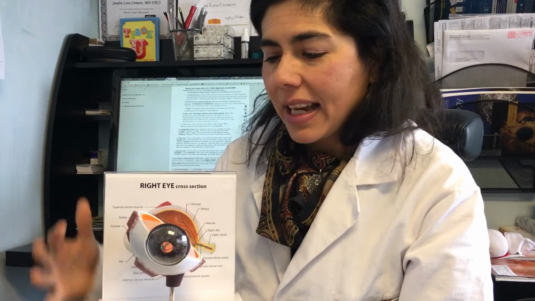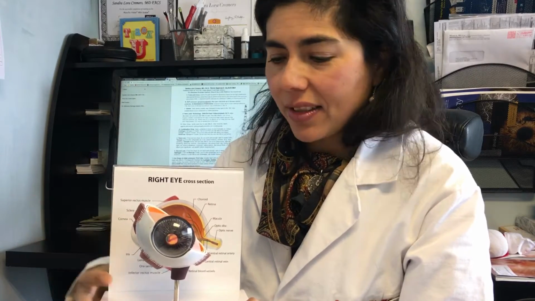This is Dr. Sandra Kramers, and I'm going to talk to you today about glaucoma so you can understand what glaucoma is. Here is an example of the eye. This is the right eye.